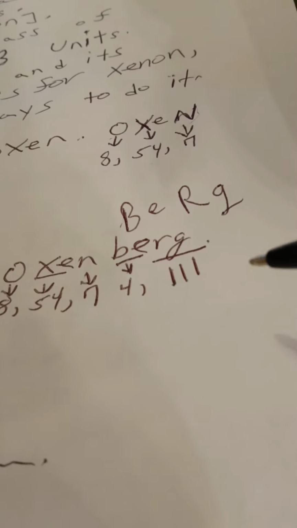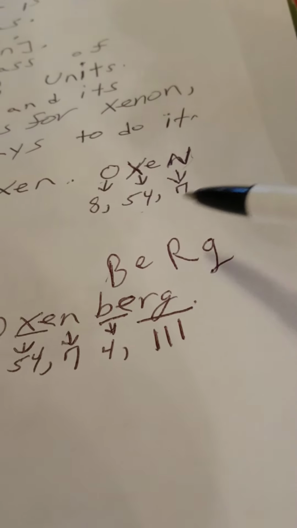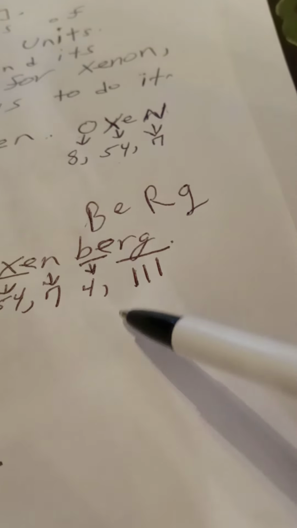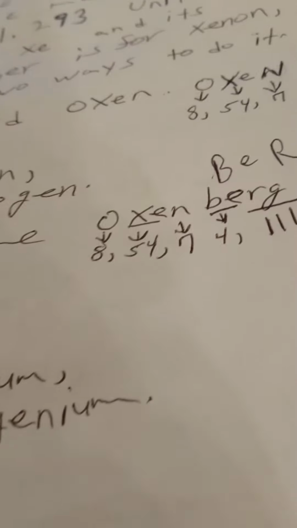So the atomic number of beryllium is 4, and roentgenium is 111. So here you have 8, 54, 7. If you want to add the name Berg to it, B-E-R-G, you get 4 and 111, and you have Oxenberg.